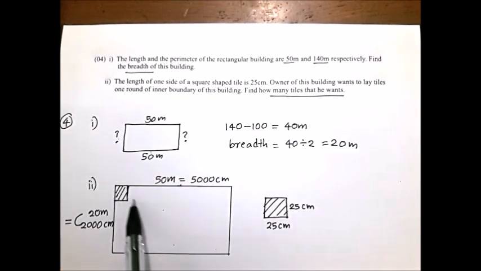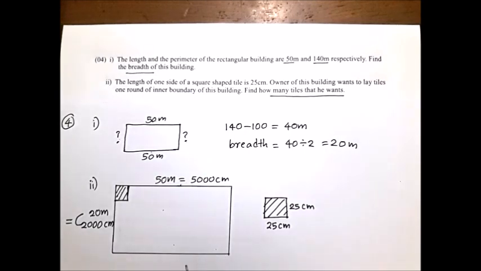Then you have to find the number of tiles on the length side, then find the number of tiles on the breadth side, then add the number of tiles along this inner boundary.